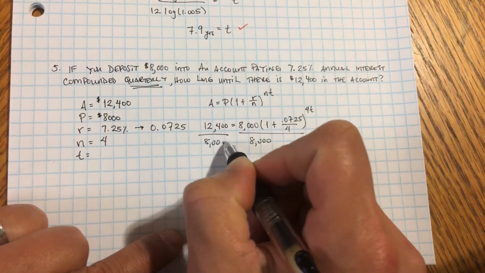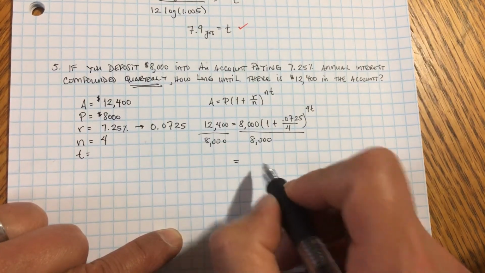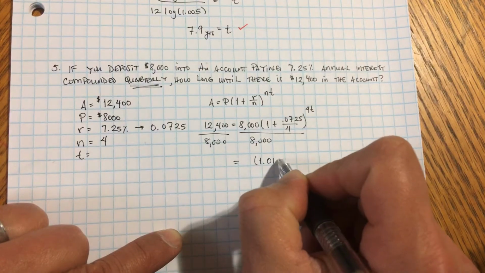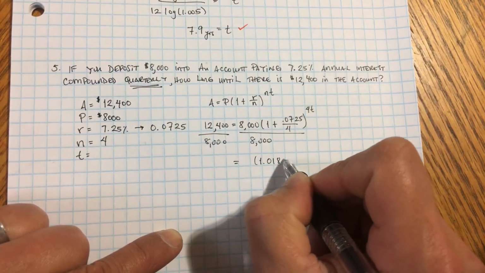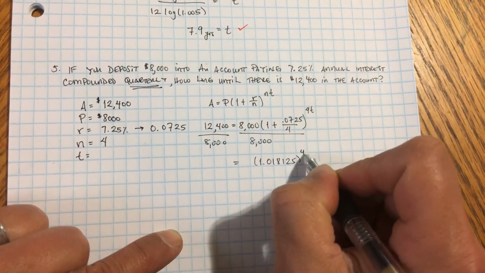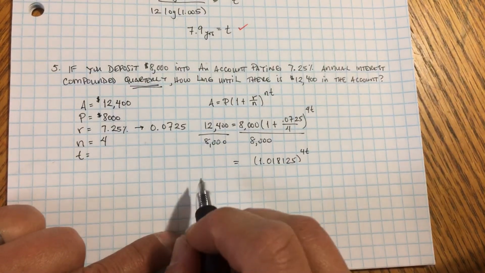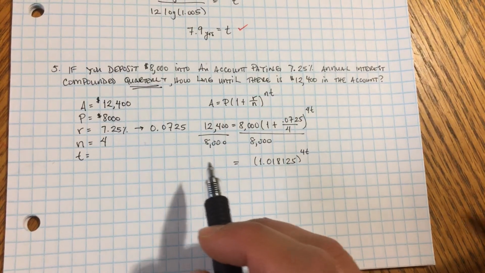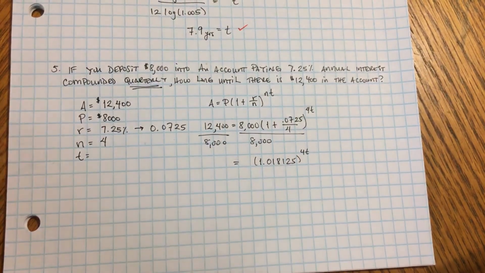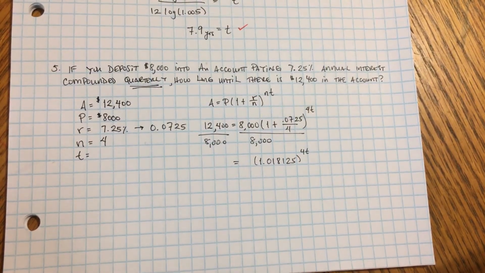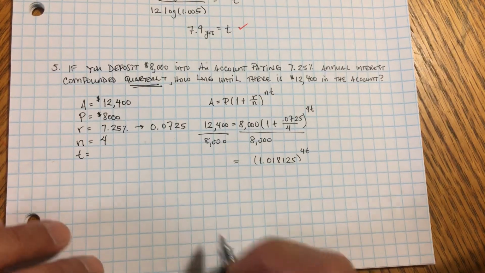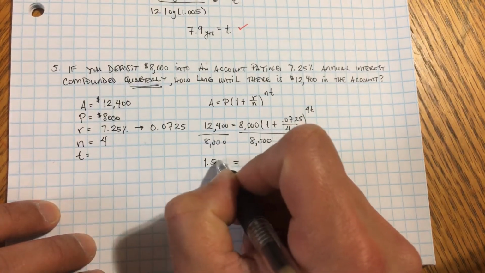Then over here, when you do the math, you should end up with 1.018125 to the 4t. And then 12,400 divided by 8,000 comes out to 1.55.